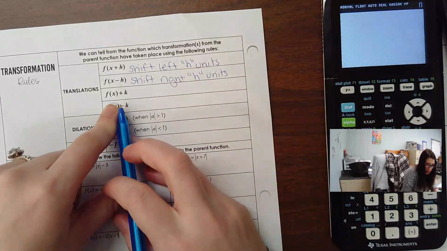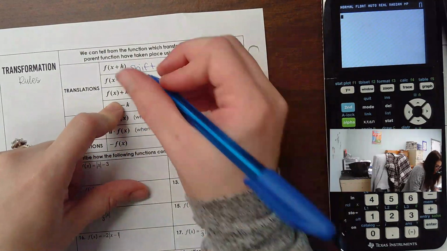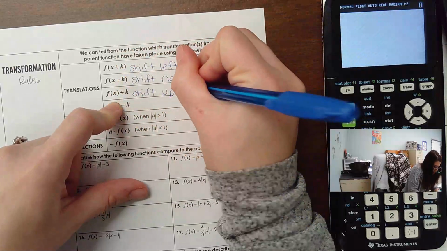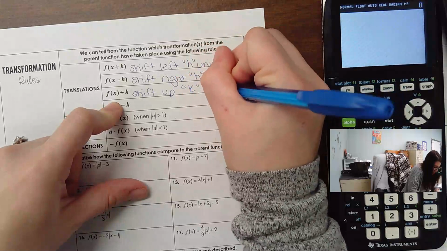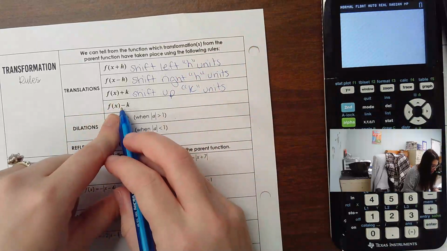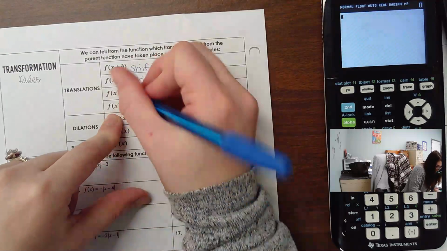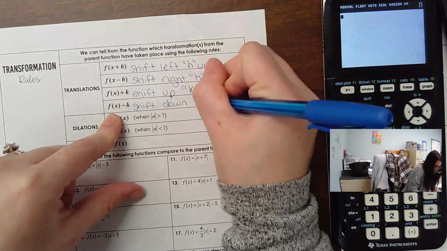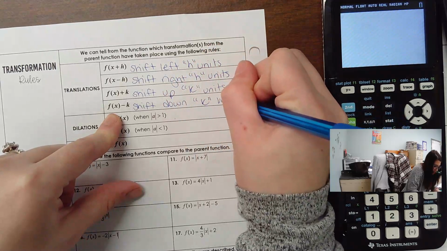When we do f of x plus k, that means we're going to shift up k units. f of x minus k means we're going to shift down k units.